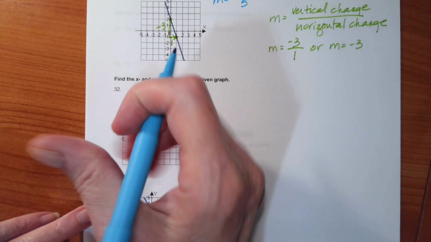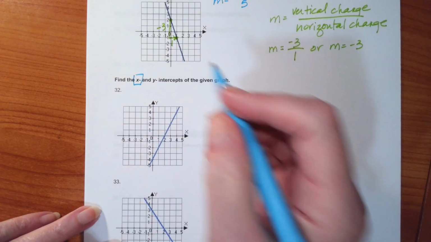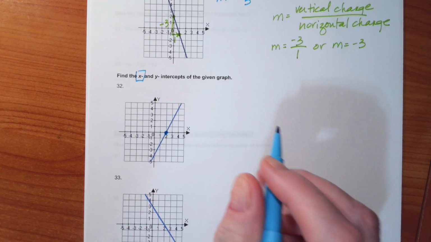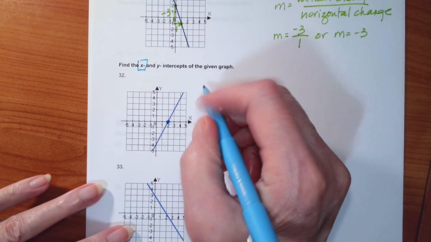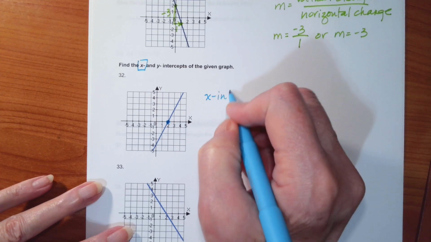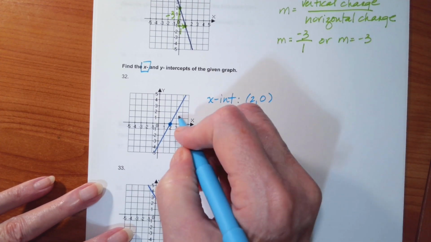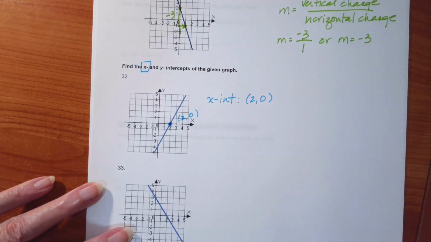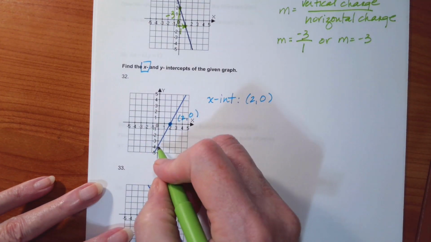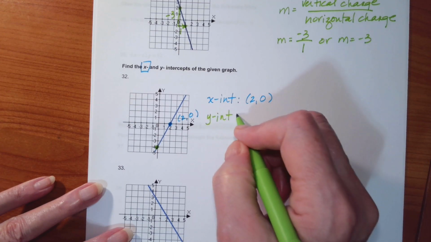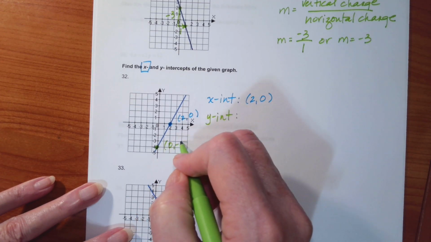Okay, if I want to find the x-intercept, it's where it crosses the x-axis. So the x-intercept, and you want to write it as an ordered pair, is the point 2, 0. The y-intercept is where it crosses the y-axis, so my y-intercept is 0, negative 4.